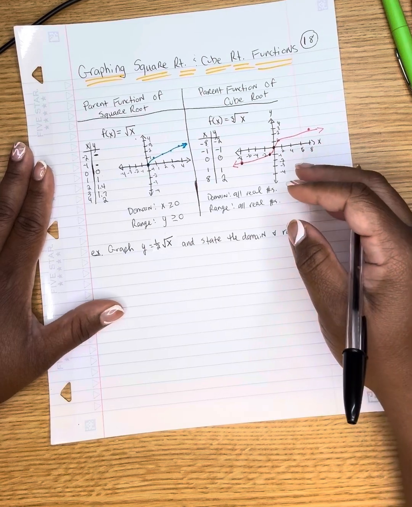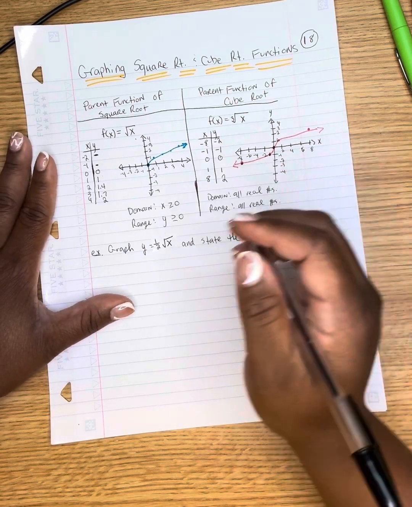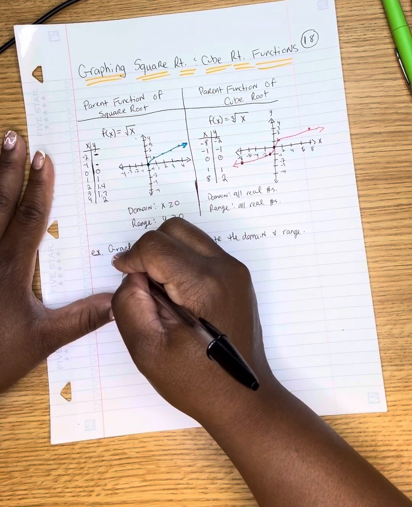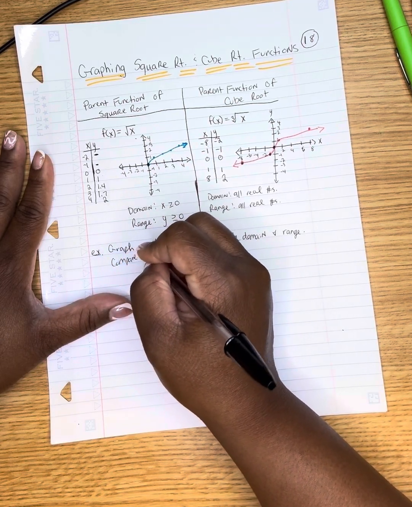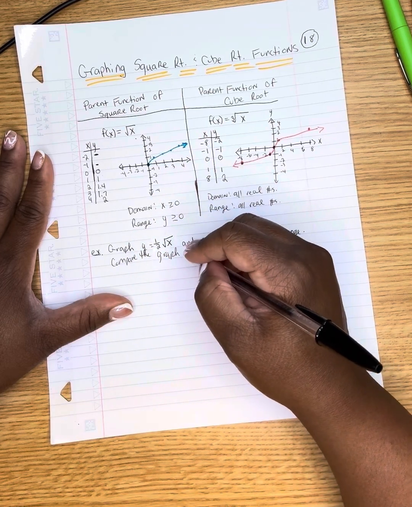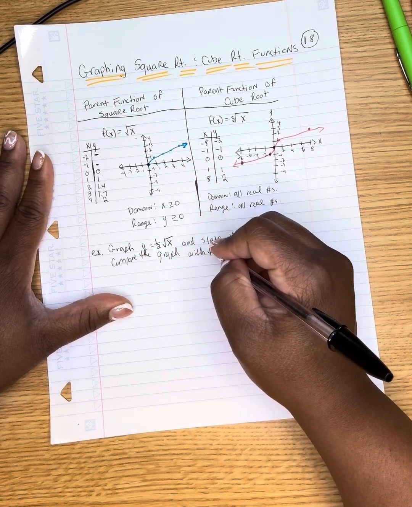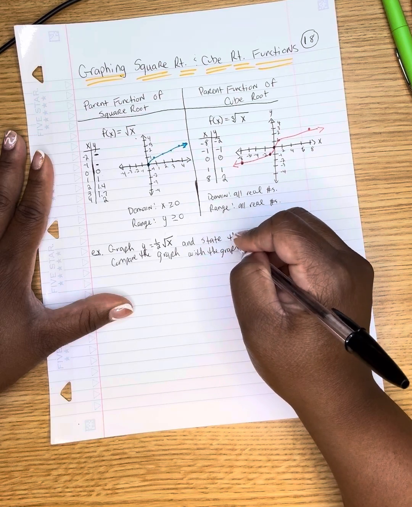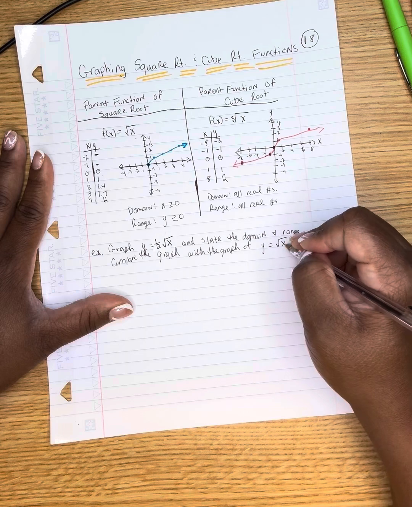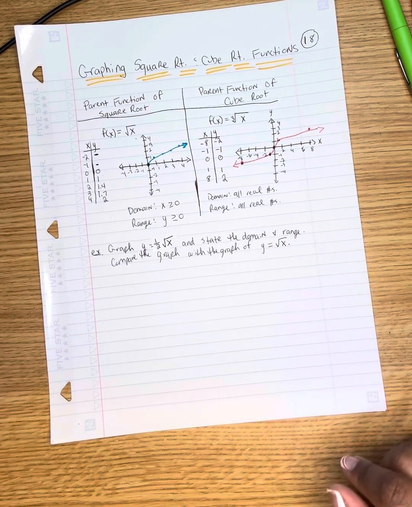We're asked after doing this to compare the graph with the graph of square root of x. And notice y equals square root of x is its parent function. So that's what we're comparing it to.